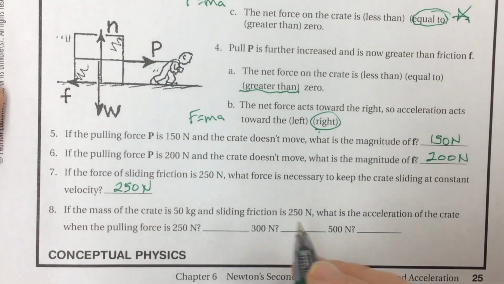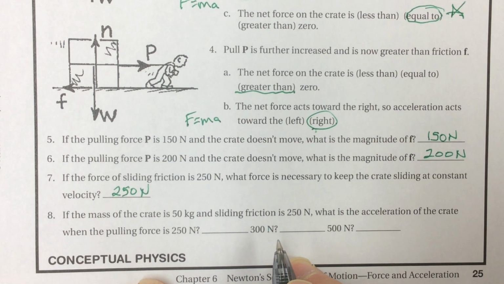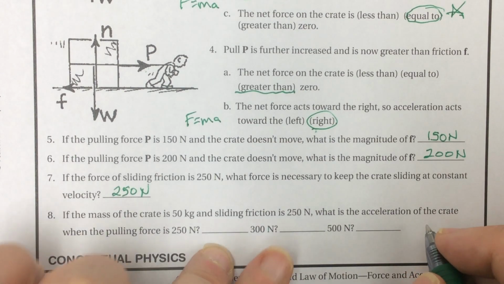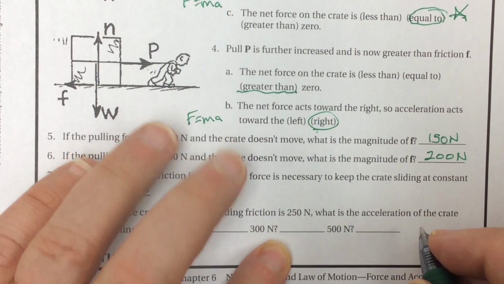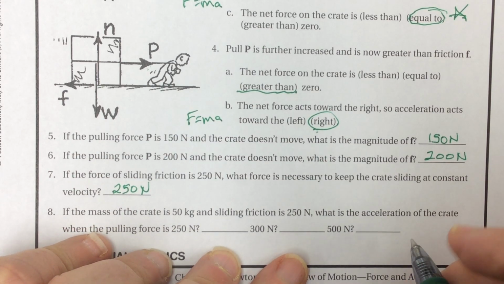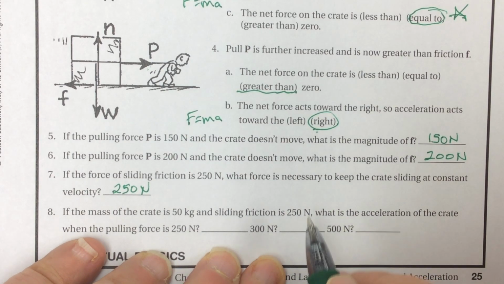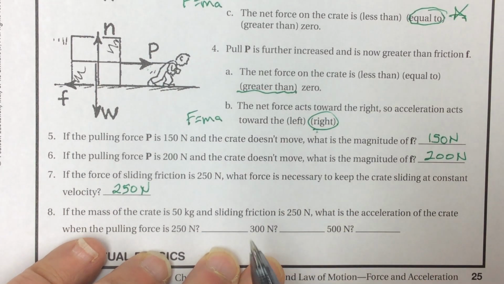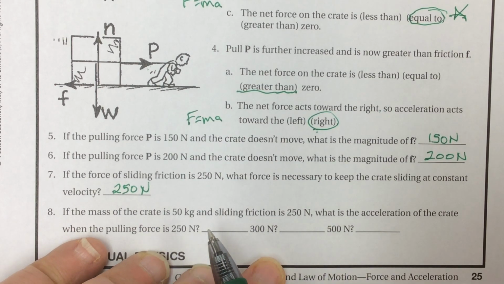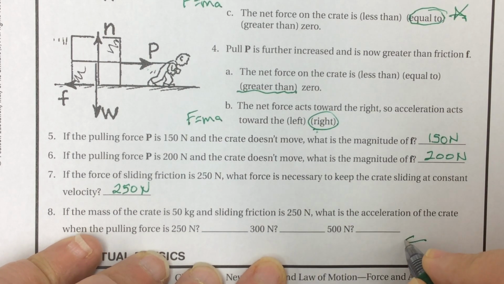And the last question: if the mass of the crate is 50 kilograms and sliding friction is 250, what is the acceleration of the crate when the pulling force is 250? Okay, so let's look. Mass is 50, so we need to know how much that is, because remember, do we know sliding friction? Sliding friction is the amount going backwards.